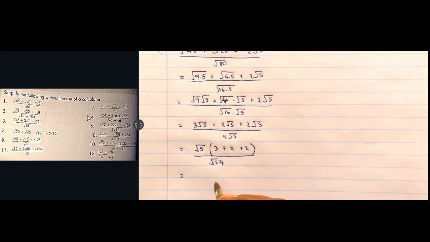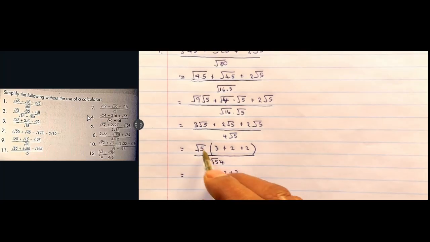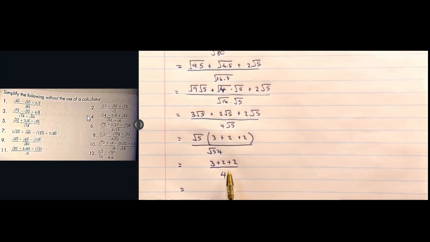Then what will I have now? I will have 3 plus 2 plus 2. What did I do now? I simplified and I divided everything by root 5. Then I will have what? I will have this number now. What is it? It is 4 plus 3. I have a 7 over 4.